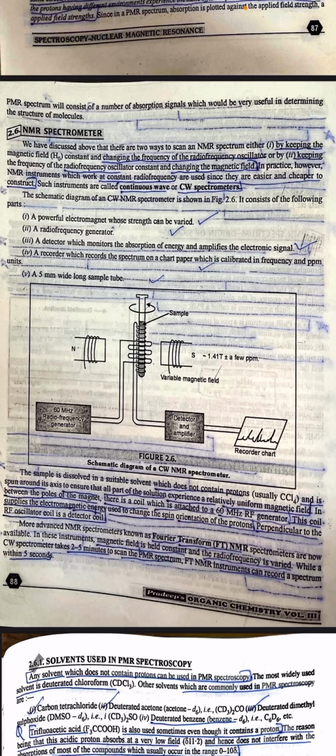The schematic diagram of the CW NMR spectrometer is shown in figure 2.6. It consists of the following parts: a powerful electromagnet whose strength can be varied, a radio frequency generator, a detector which monitors the absorption of energy and amplifies the electric signal, a recorder which records the spectrum on chart paper calibrated in frequency and ppm units, and a 5 mm wide long sample tube.